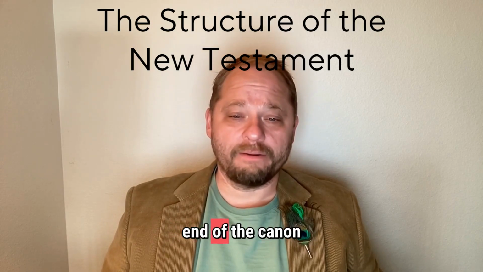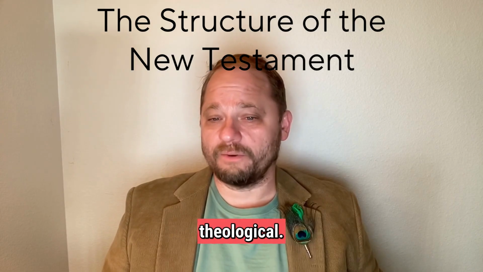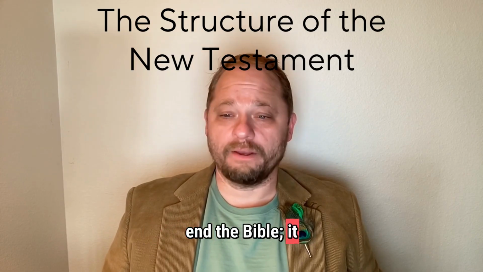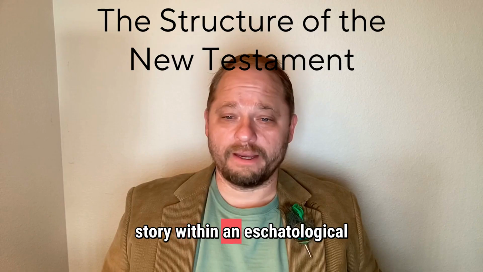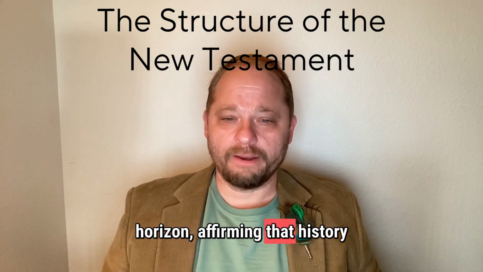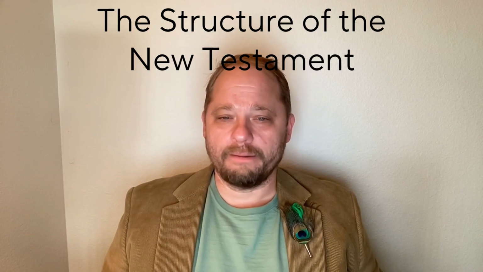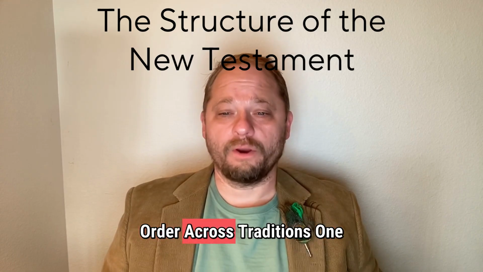Its placement at the end of the canon is both literary and theological. Revelation does not merely end the Bible, it frames the entire Christian story within an eschatological horizon, affirming that history ultimately belongs to God.